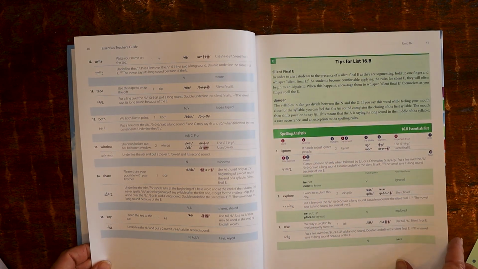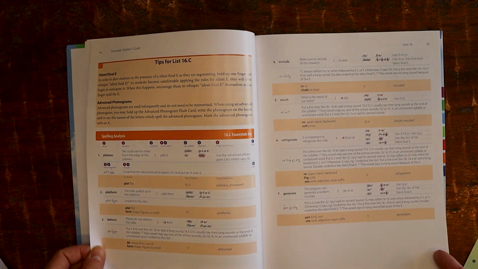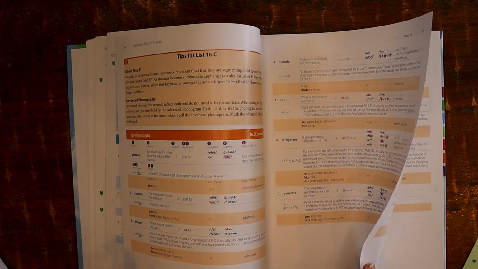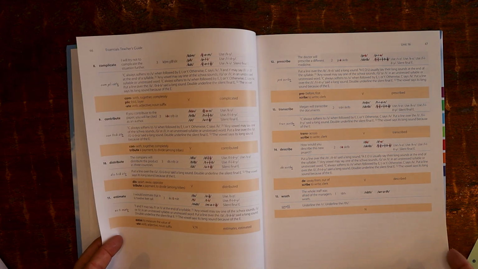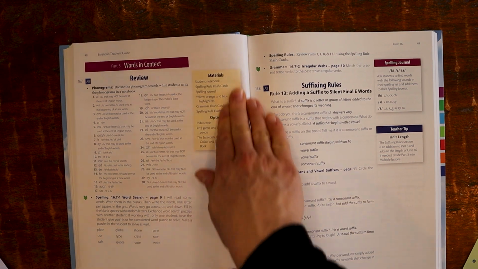And then there is the level B as well as the level C lists. And so when you go back through this, you will get new words, even though you will work on similar phonograms, if that makes sense. So I love that, honestly.